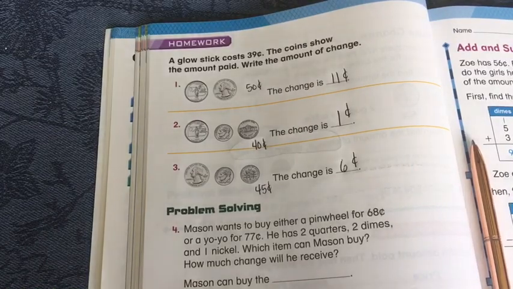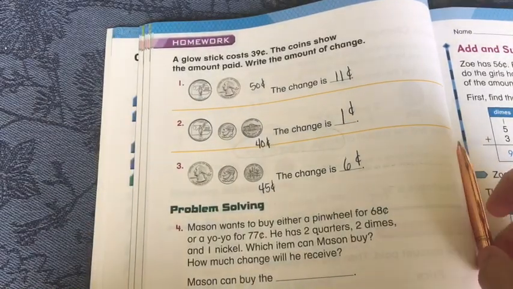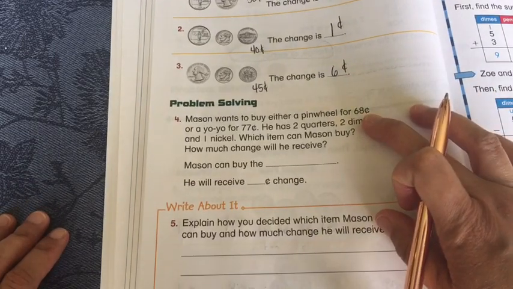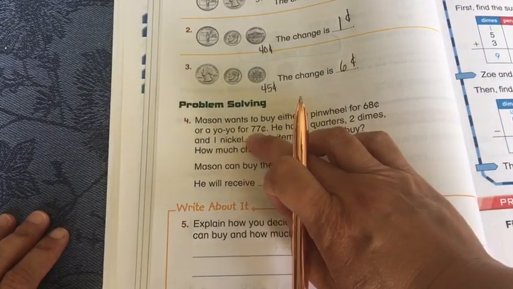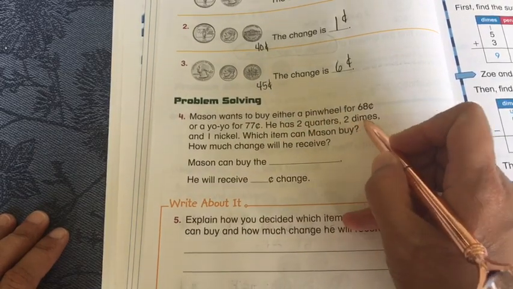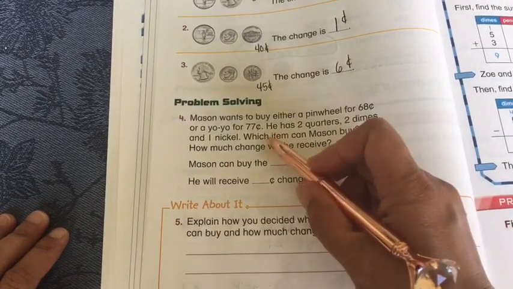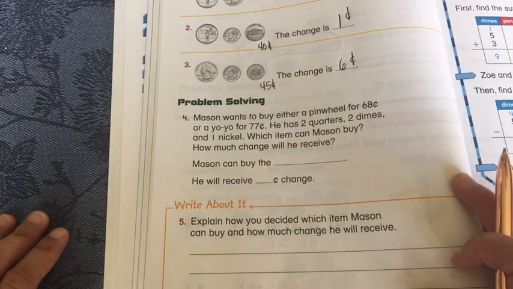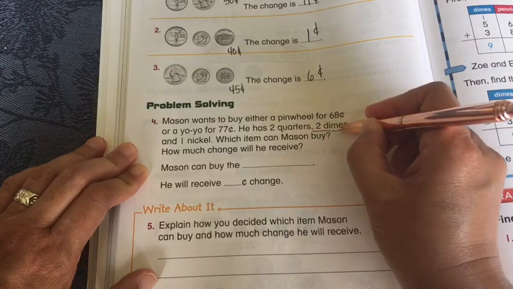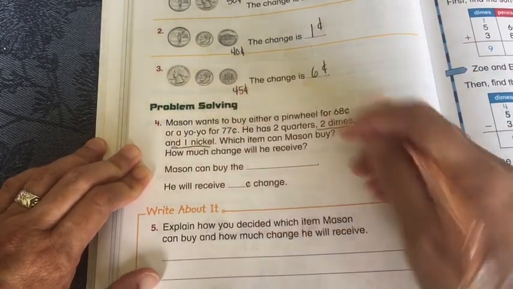Let's see. Number 4, problem solving. Mason wants to buy either a pinwheel for 68 cents or a yo-yo for 77 cents. He has 2 quarters, 2 dimes, and 1 nickel. Which item can Mason buy? I don't know if you see this, but once again, there's an easy way to put this together.